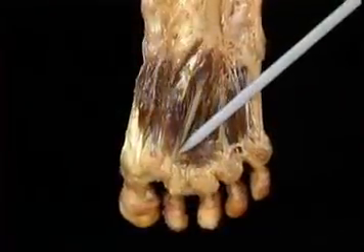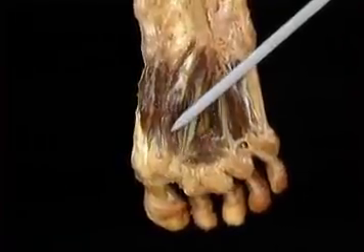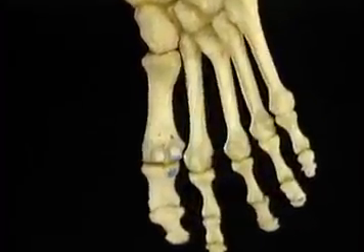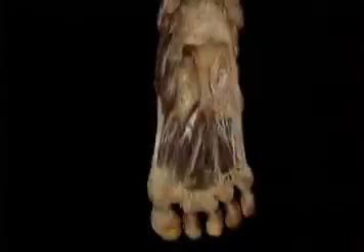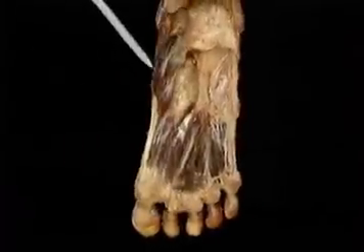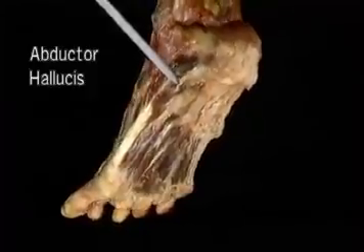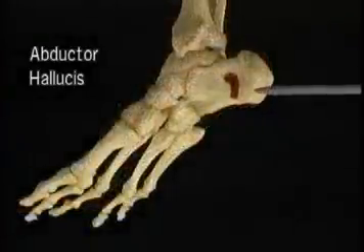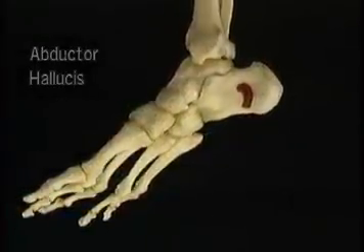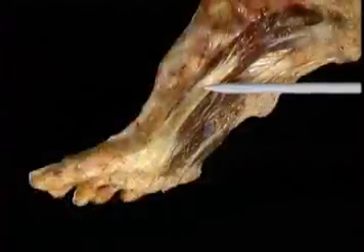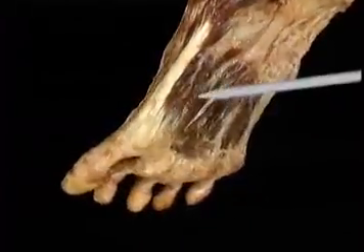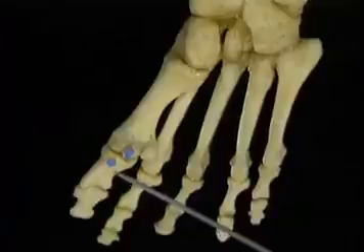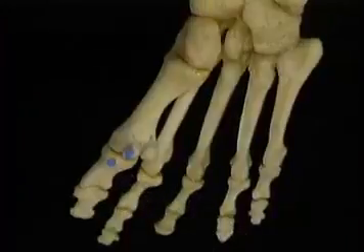These two heads converge and merge with the medial head of flexor hallucis brevis, sharing its insertion on the medial sesamoid bone and on the base of the proximal phalanx. Medial to flexor hallucis brevis is abductor hallucis. Abductor hallucis is the most medial of all the foot muscles. It arises here, on the medial side of the calcaneus. The tendon of abductor hallucis merges with the medial part of flexor hallucis brevis and inserts with it here, on the medial sesamoid bone and on the base of the proximal phalanx.